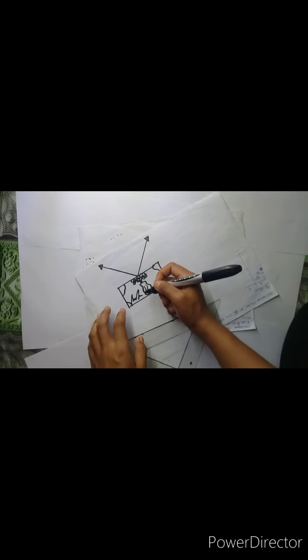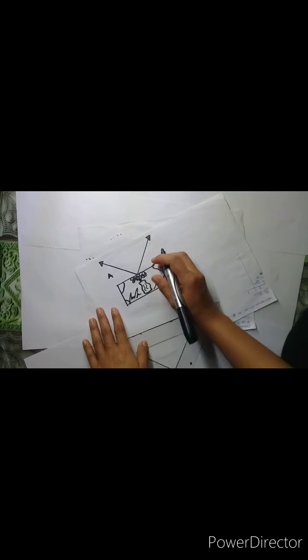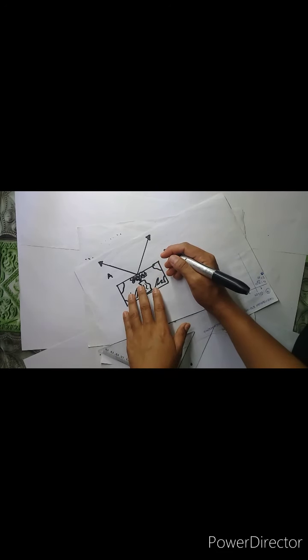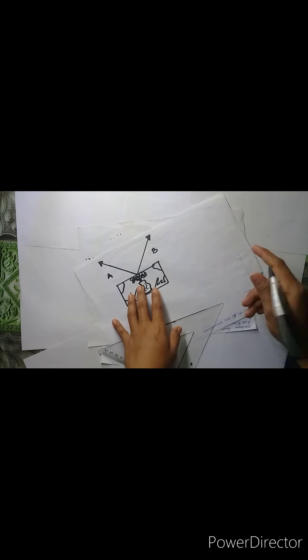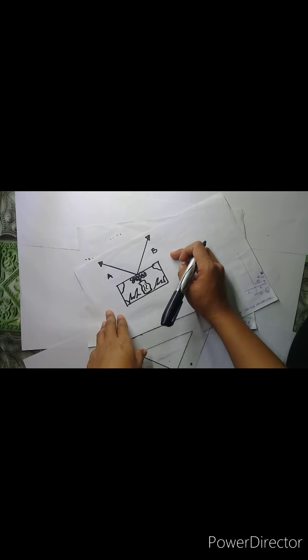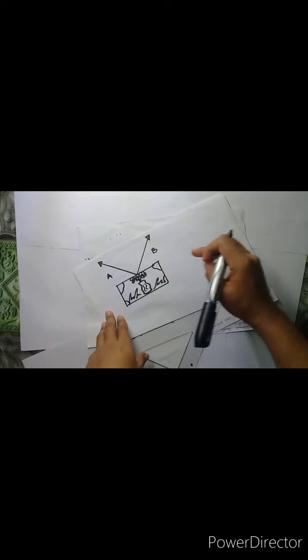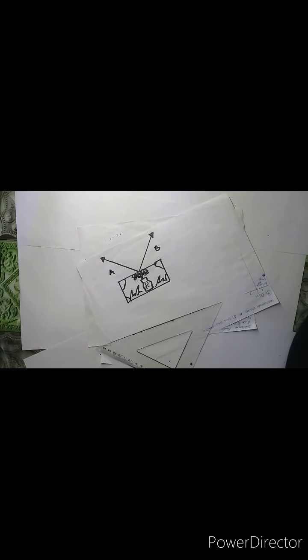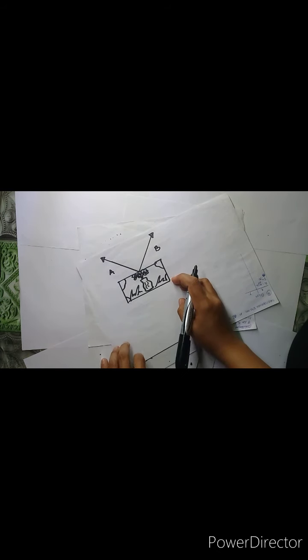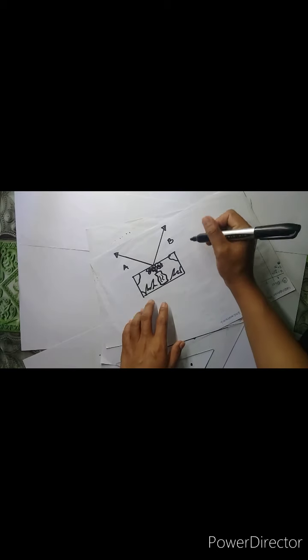So, the leftward pull of cable A, let's say ito is cable A, must be balanced by the rightward pull of cable B. Ito, letter B natin. And the sum of the vertical components of cable A and cable B must balance the weight of the sign. Yung sign na ito. Suppose the tension in both of the cables is measured to be 50 Newtons.